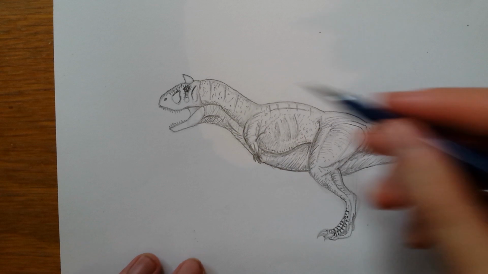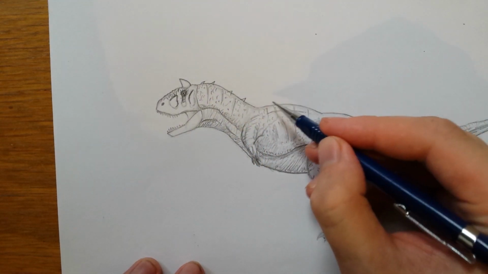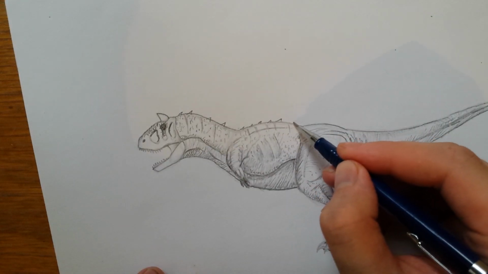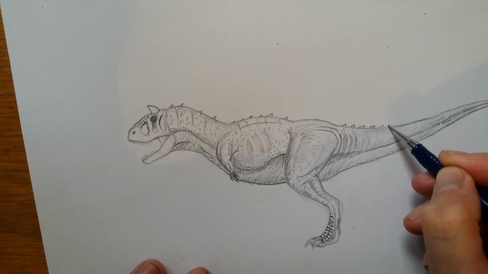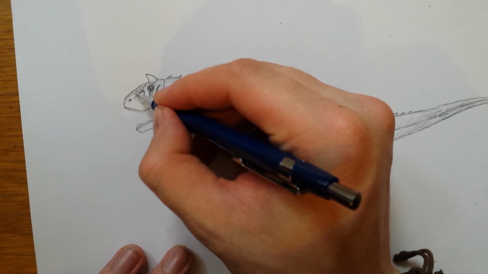So yeah, the Carnotaurus is supposed to have these kind of scales on it. I mean, not scales, but spikes on his back and stuff. But that's not what this video is about.